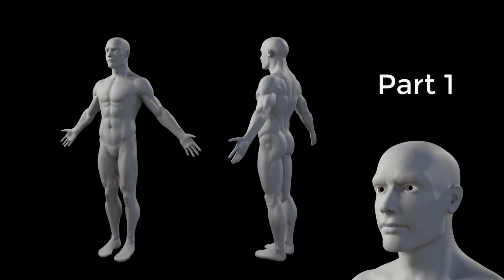And welcome to this new video tutorial in which I'm going to show you how to sculpt the human anatomy using Blender. I'm going to use the base mesh that we've created together previously. If you have your own base mesh or you want to start from scratch, don't hesitate to do that.